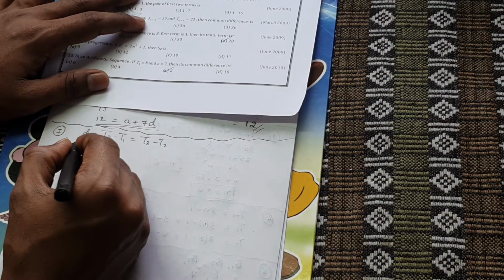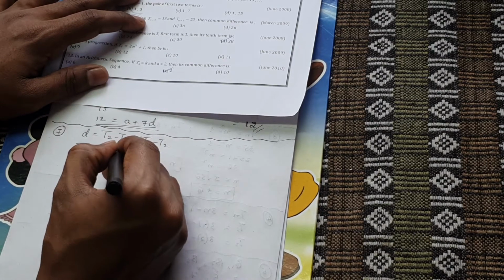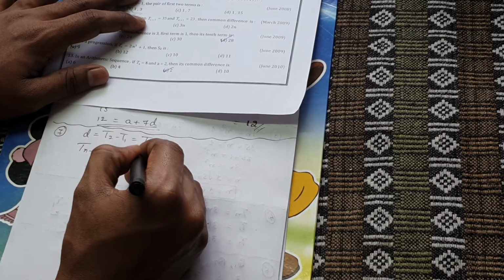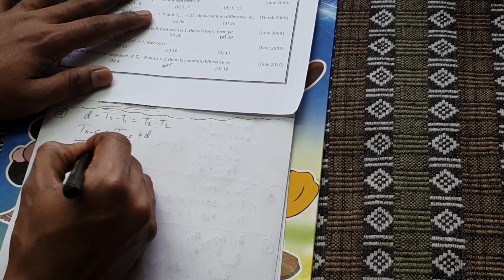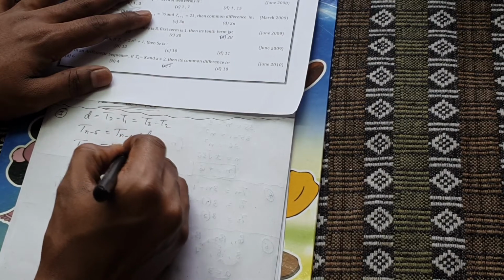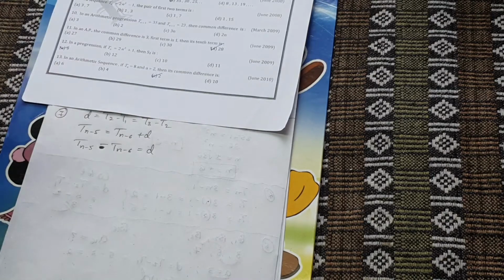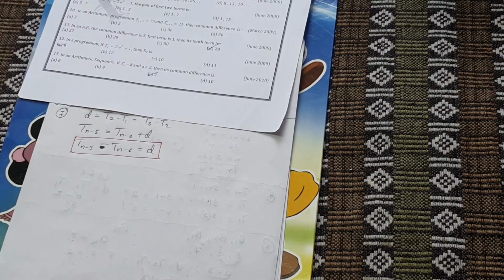So the right option here is Tn minus 5 is nothing but Tn minus 6 plus d, or else you check it, Tn minus 5 minus Tn minus 6 is equal to d. This is the right option for this answer.